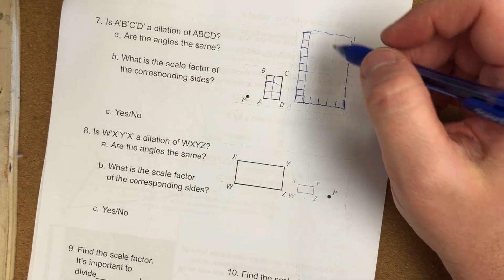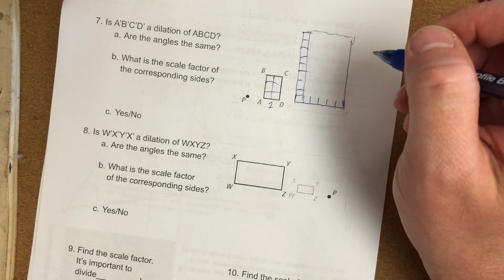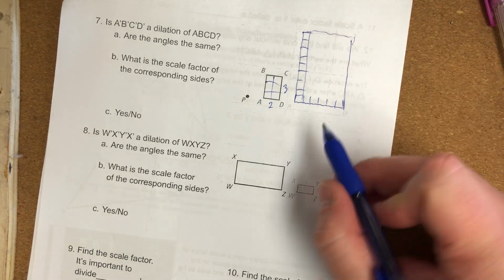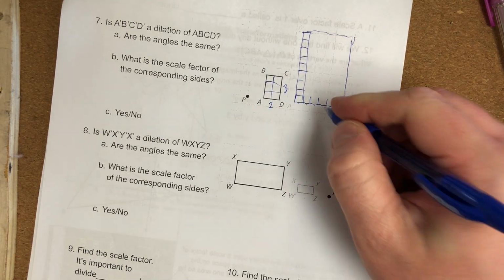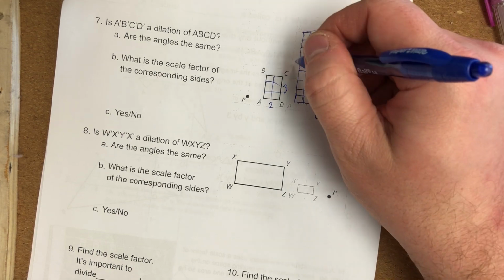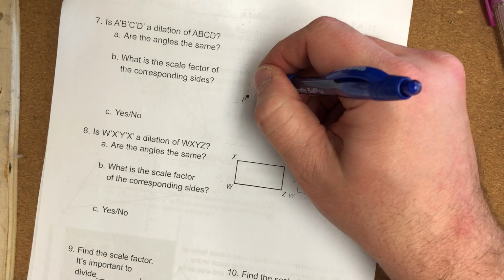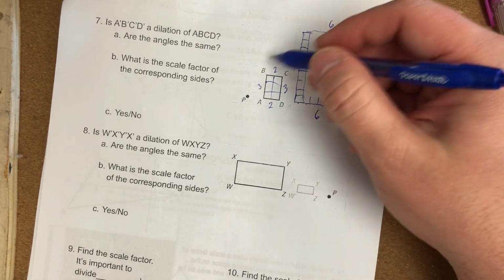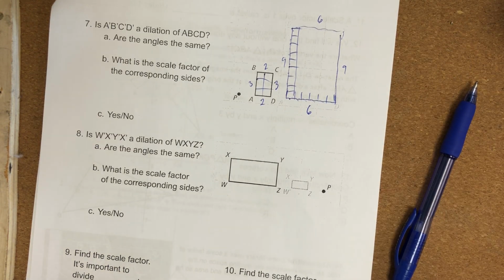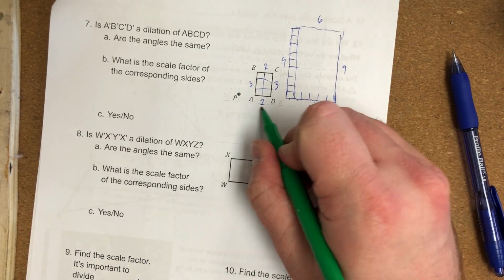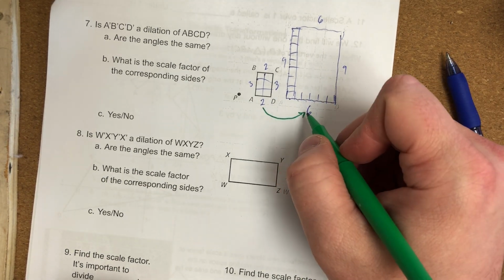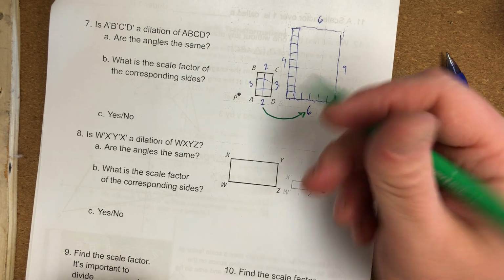Okay, so originally this is 2 spaces by 3 spaces. Let's see what it turns into. 1, 2, 3, 4, 5, 6 on this side, and 1, 2, 3, 4, 5, 6, 7, 8, 9 on this side. So 2 and 3 to a 6 by 9. Well, let's think about that. What's our scale factor to get from 2 to 6? Another way to say that is, what did I multiply 2 by to turn it into 6? If you can see it, oh, it's 3.